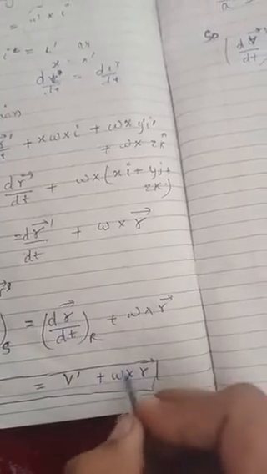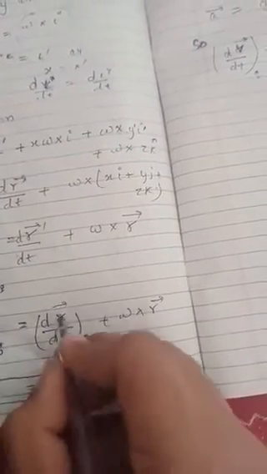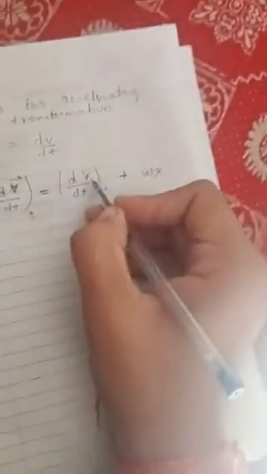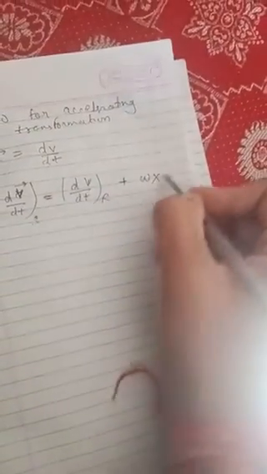Simply differentiate this equation, or we can say differentiate this and the derivative of this. So we get simply dv upon dt in the rotating frame and omega cross v.